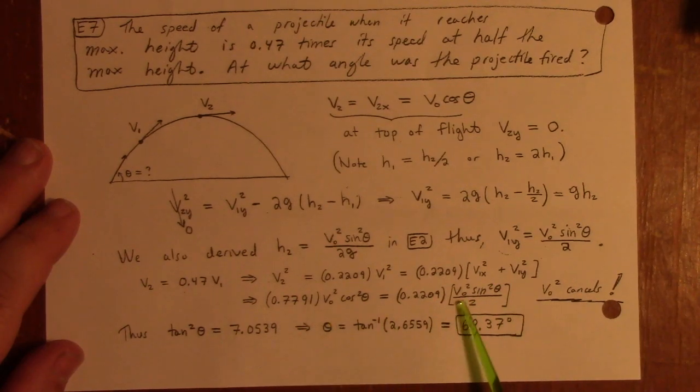All right. So anyway, once you internalize the things that are true for this problem and do the algebra, we get to that, and then, oh, the v naught squareds cancel. Cool. See, I'm excited about it. Exclamation point. Very good. And that gives me tangent squared theta is, so I divide cosine squared to the other side, and I do the numbers here, 0.7791 divided by 0.2209, which works out to 7.0539 tangent squared, which means then that theta is the inverse tangent of like the square root of this, which is apparently 2.6559, and that works out to 69.37 degrees.